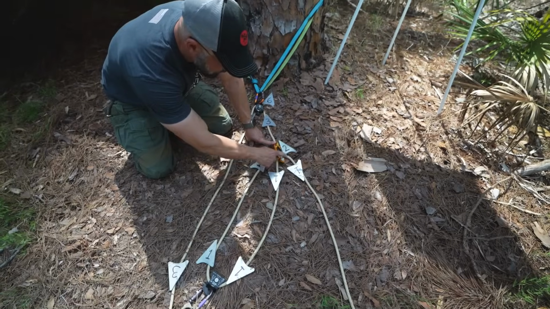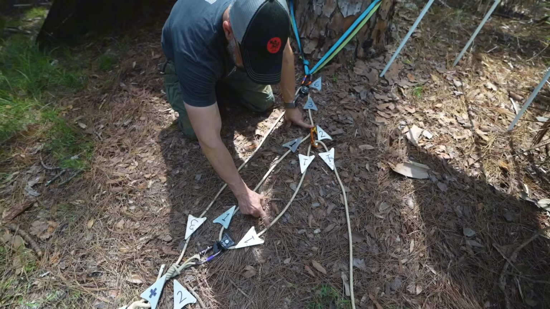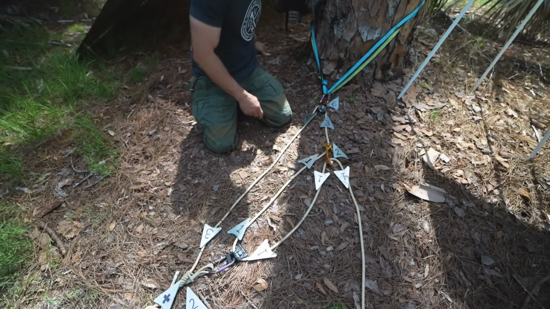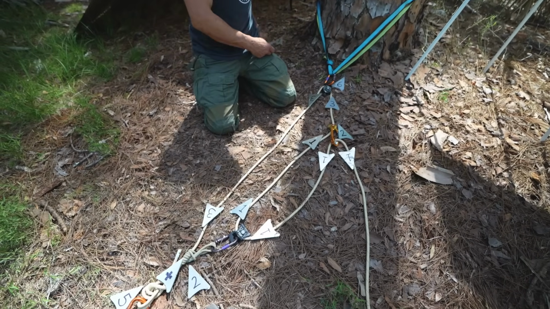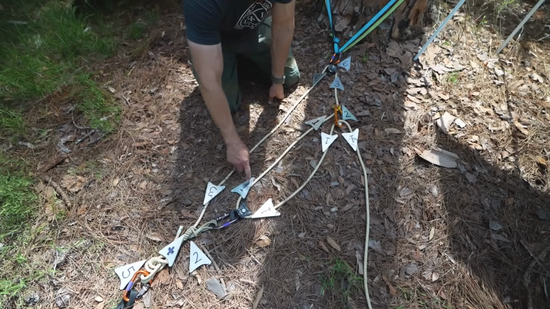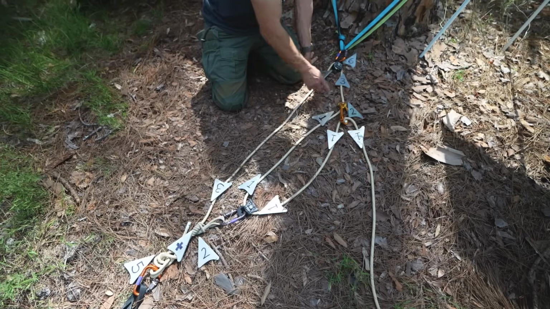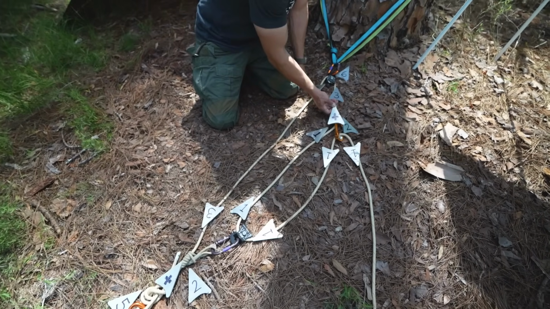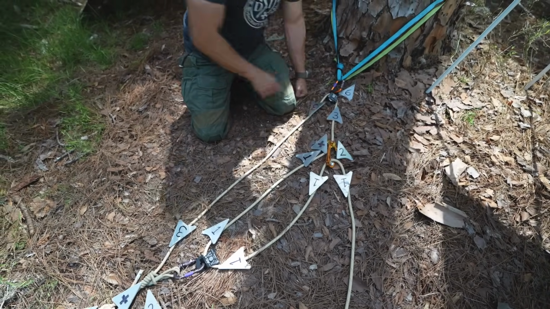So we have to follow this through. 1 unit of tension comes in, 1 goes out, which puts our 2 units of tension there at the rope grab. That 1 unit of tension comes up here, and since this is a rope grab, there's a plus sign. So our 2 becomes 3.